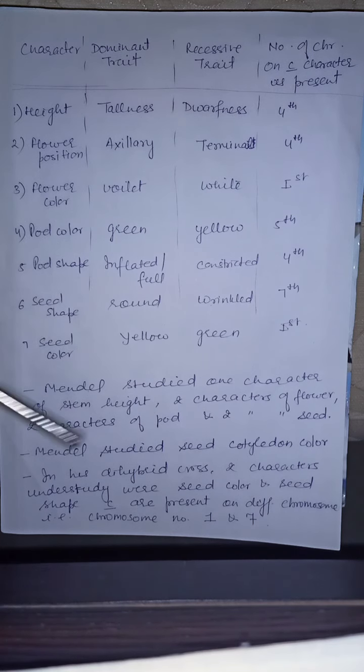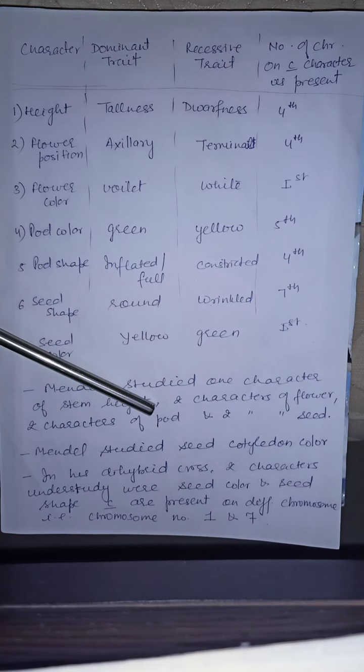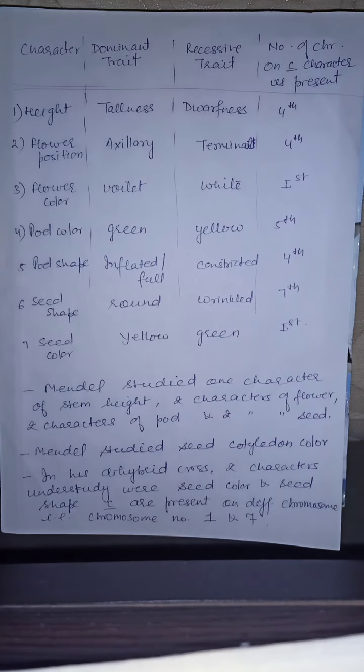Mendel studied one character of stem height, 2 characters of flower, 2 characters of pod and 2 characters of seed. So this is very important, children. See how many characters of stem he studied? Only 1. How many characters of flower he studied? 2. Flower position and flower color. How many characters of pod? 2. Color and shape. How many characters of seed? 2. Shape and color. So he studied only 1 character of stem, 2 characters of flower, 2 characters of pod and 2 characters of seed.